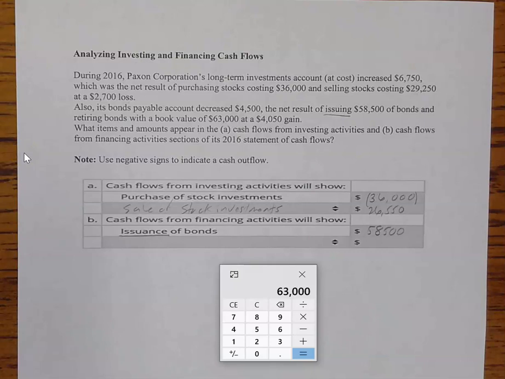So what this is saying is we extinguish this debt for $4,050 less than the carrying amount. So we're going to subtract $4,050 from the $63,000 carrying amount to come up with $58,950. So even though we have a gain, we spent $58,950 cash to get out of a liability that had a carrying amount of $63,000.